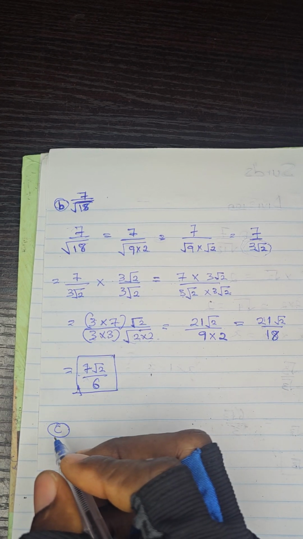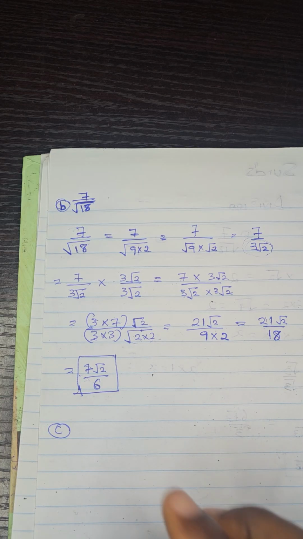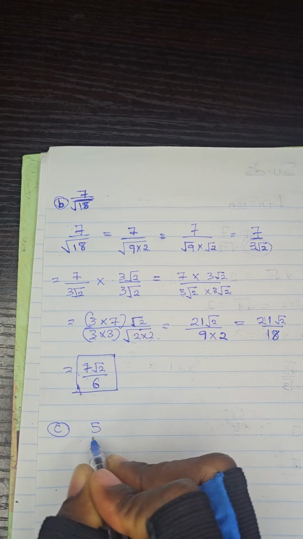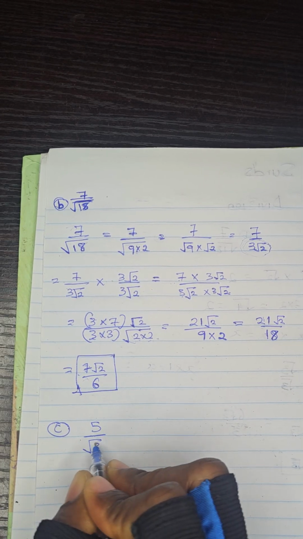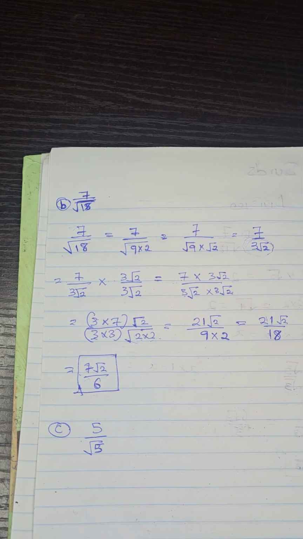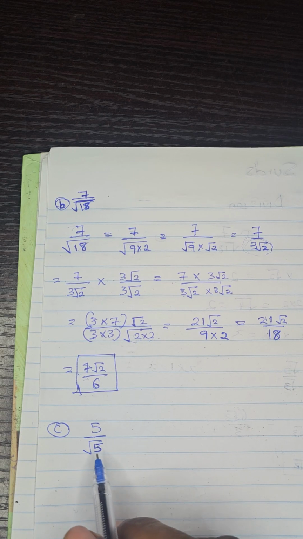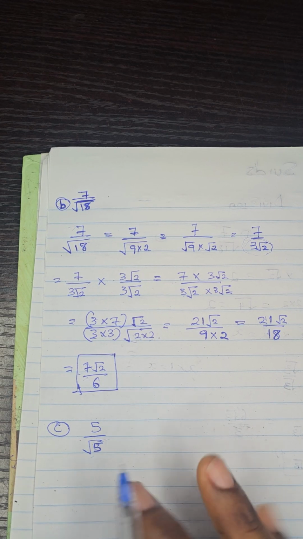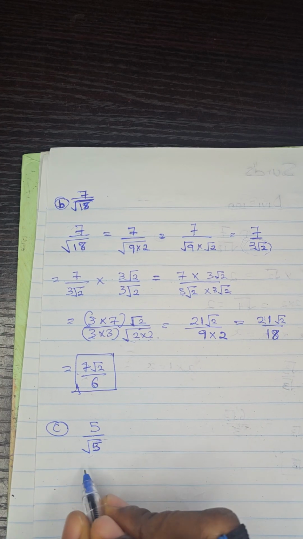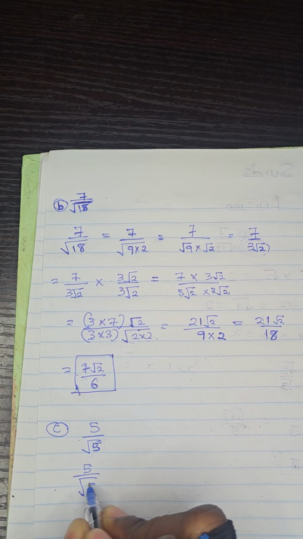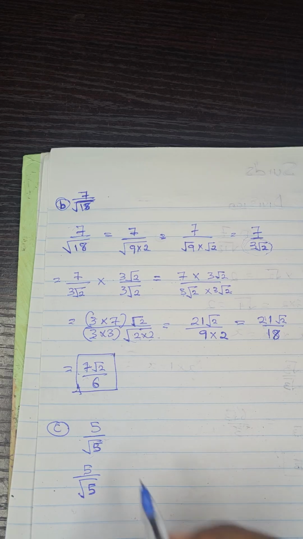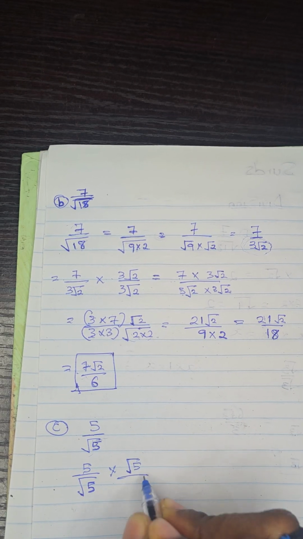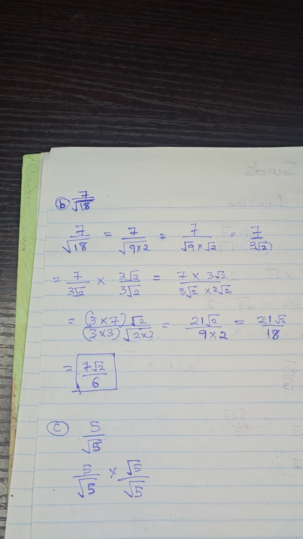For rationalization, we're trying to deal with rationalization. So we have 5 divided by root 5. In this case, this denominator is already in the final rationalized form, so we are going to just go on and solve it that way. So it will be 5 divided by root 5. So what are we going to multiply? Yes, root 5, all divided by root 5.